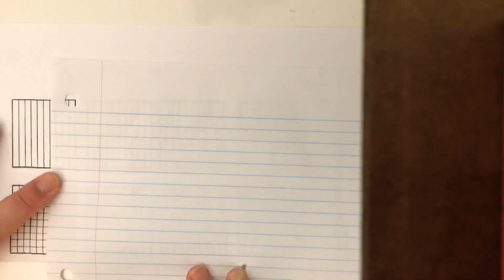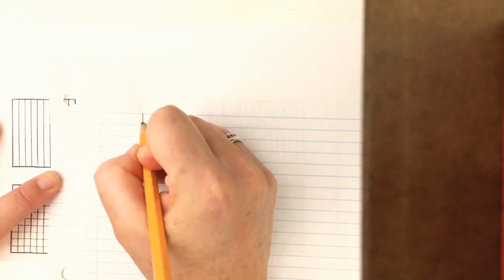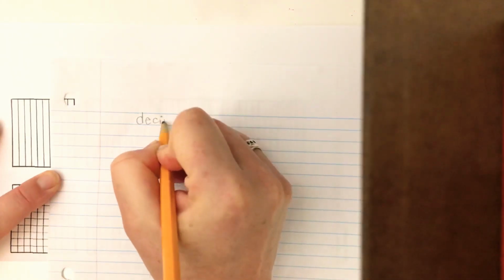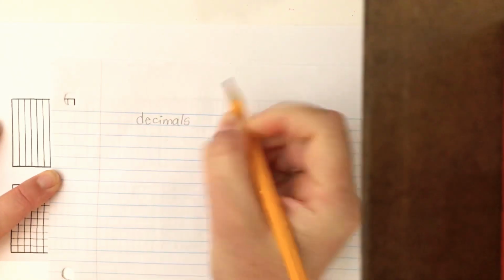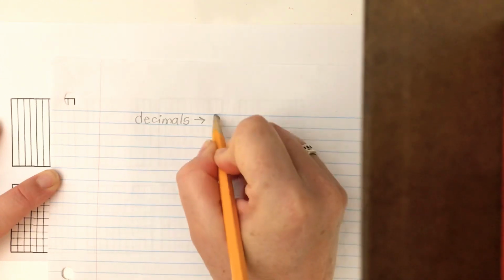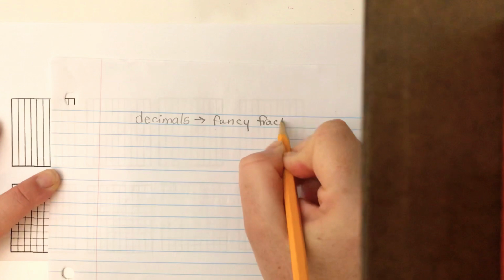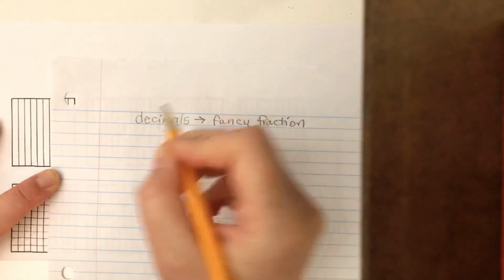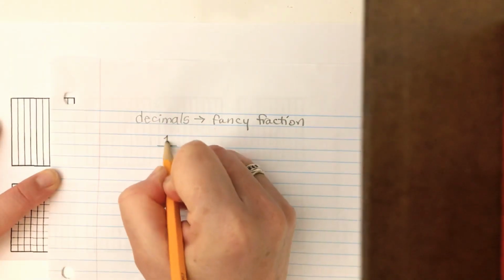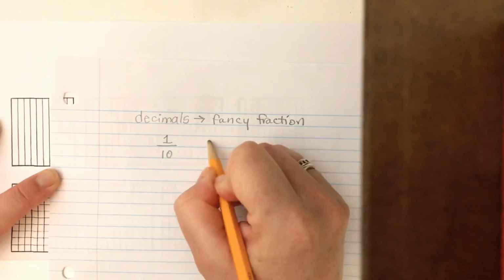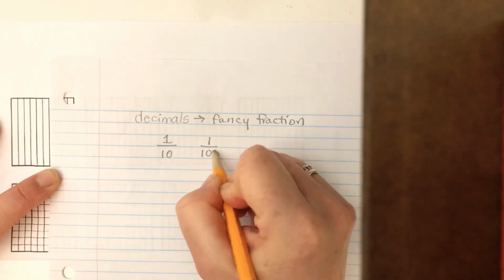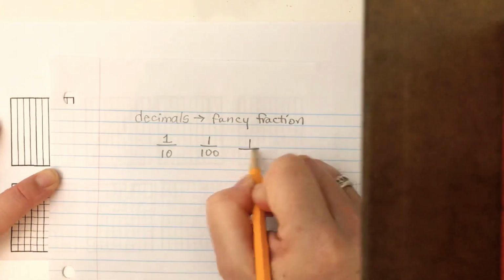Hi there, today we're going to do a short lesson on decimals. And I like to say that decimals are fancy fractions. What I mean by that is that decimals are fractions with a denominator of 10, 100, or 1,000.